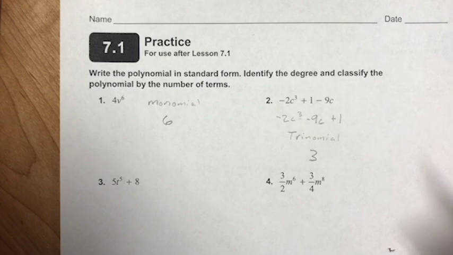All right. Why don't you take a look at numbers 3, 4, 5, and 6. See if you can figure those out on your own.